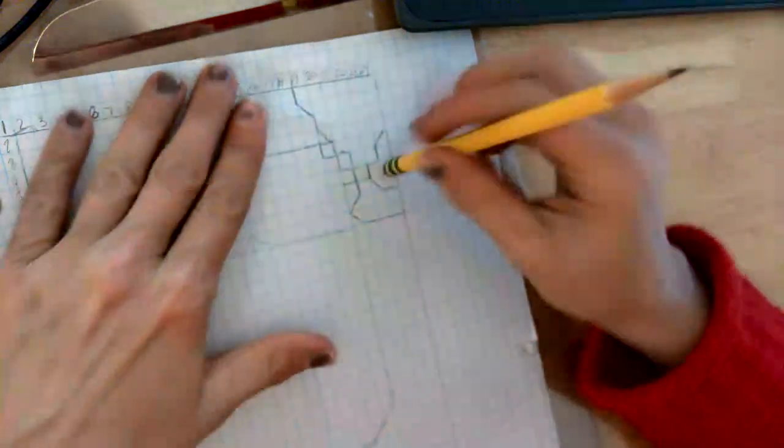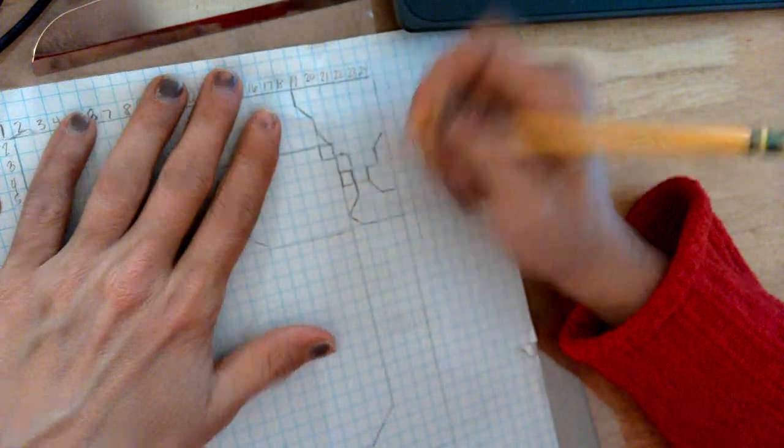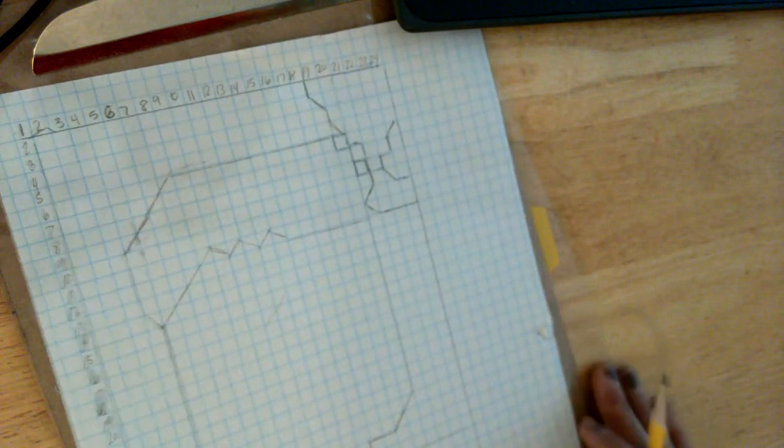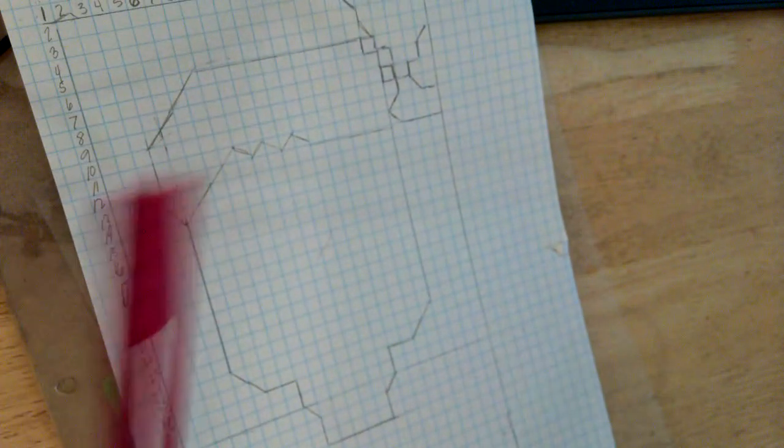Okay, so that's my ponytail. And maybe my ponytail holder is that square too. So there's my little ponytail. Okay, kind of fun. Anyway, so there's my hair. I'm going to come in and do my eyes and my mouth and my nose.